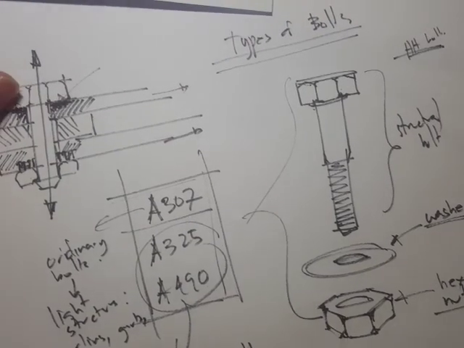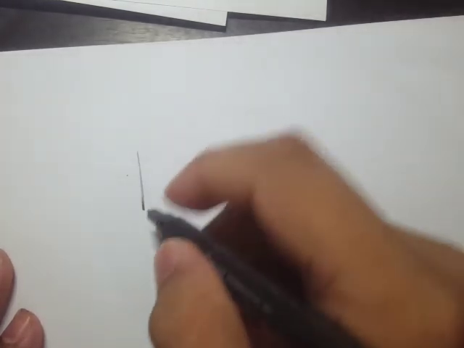All right, now let's discuss the loads on bolts. The loads on bolts depend upon the connection.